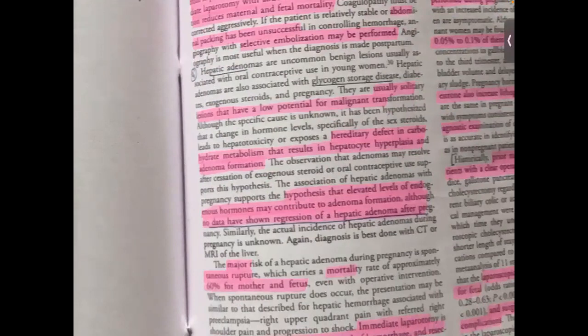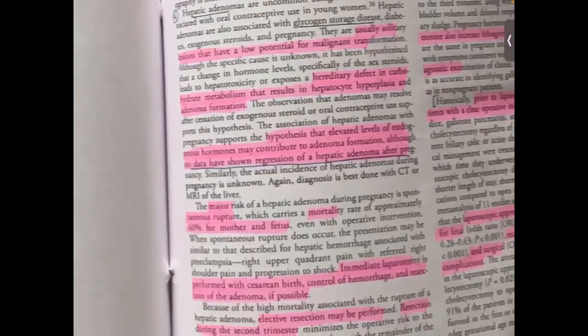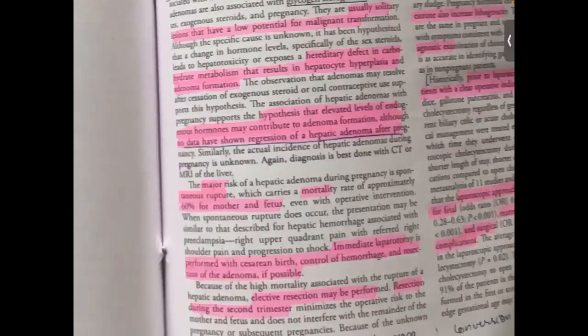There is a hereditary defect in carbohydrate metabolism, glycogen storage disorder 1A, that results in hepatocyte hyperplasia and adenoma formation. The hypothesis is that elevated levels of endogenous hormones may contribute to hepatic adenoma formation, although no data have shown regression of hepatic adenoma after pregnancy. So AFLP, acute fatty liver of pregnancy, will magically become normal after pregnancy, but hepatic adenoma will not regress after pregnancy.